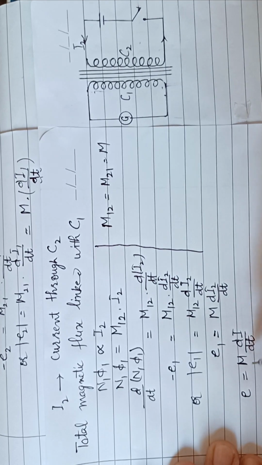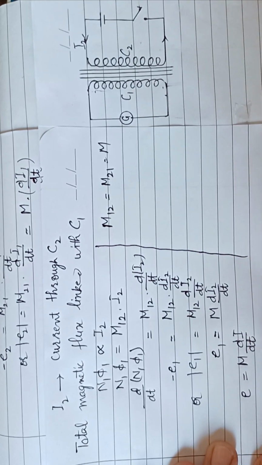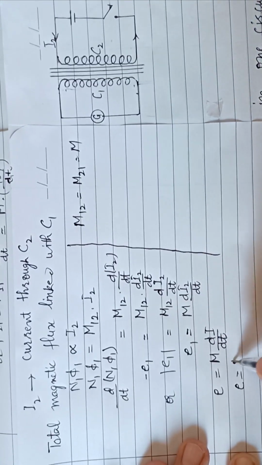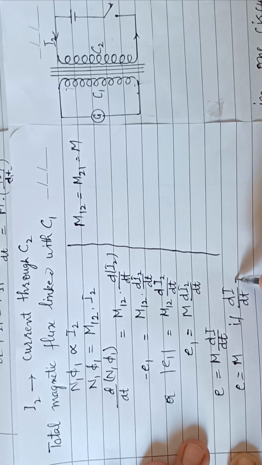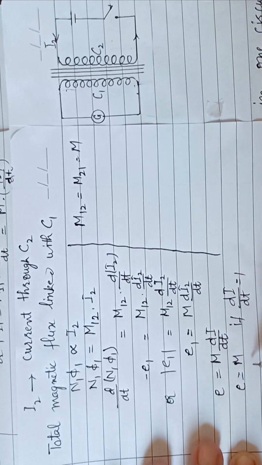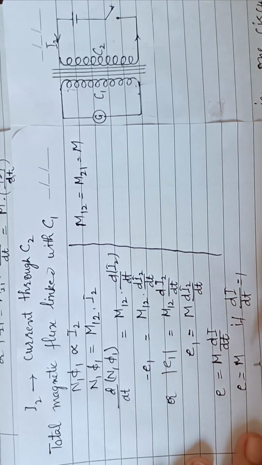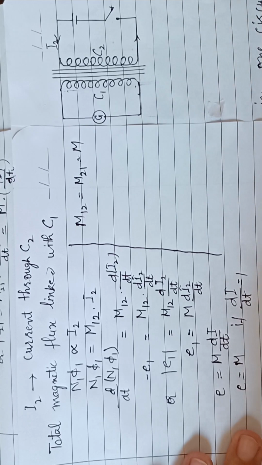From here we can define M. Well, E will be equal to M if di by dt is equal to 1. So E will become equal to M. So we can define from here the coefficient of mutual induction of two circuits.